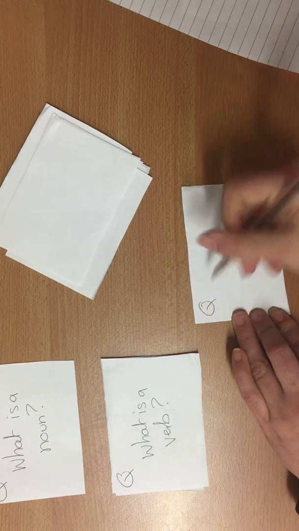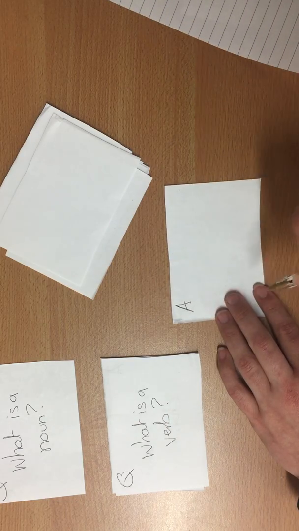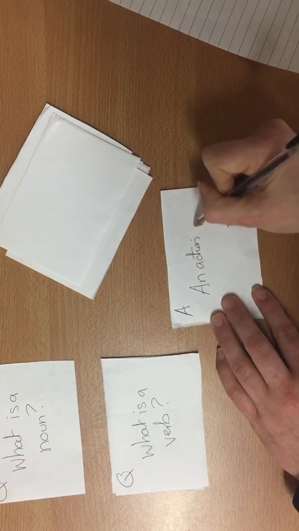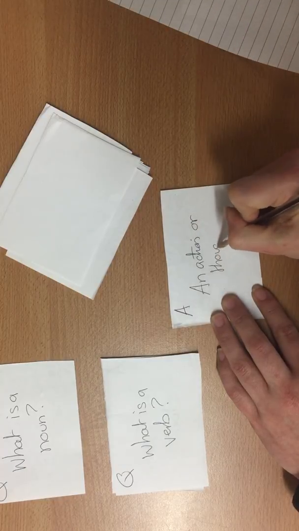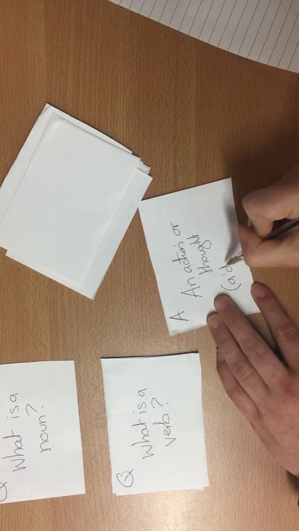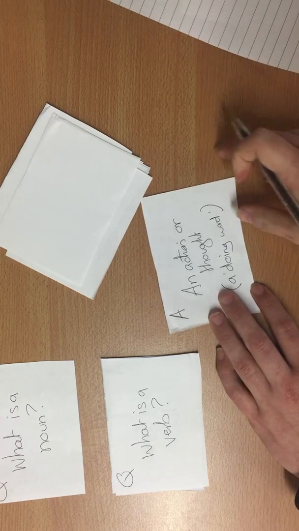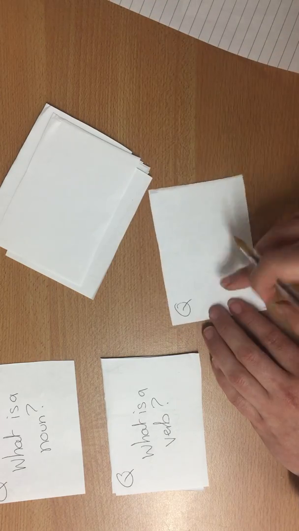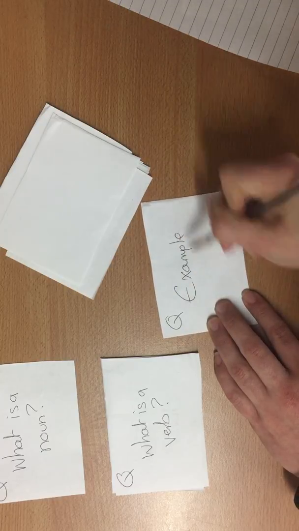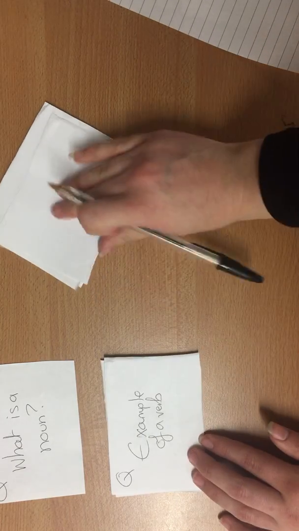Next card, Q for question, A for answer. What is a verb? Write the answer on your next card. An action or thought. And if we want to go primary school, a doing word. Because I know that's how a lot of you still remember it. Flip it over. What's our next question? Example of a verb. Question on the question pile.